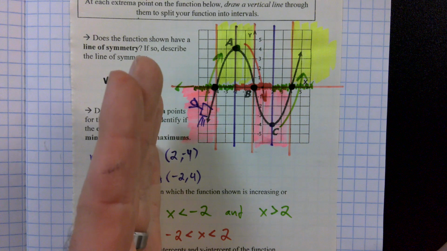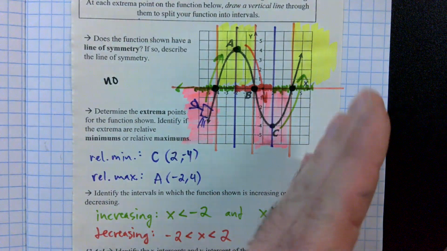We're under the x-axis, we go over, we go back under, we go back over.